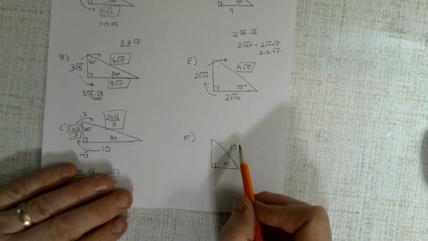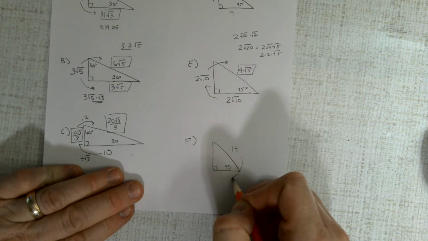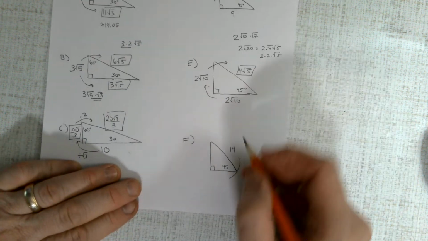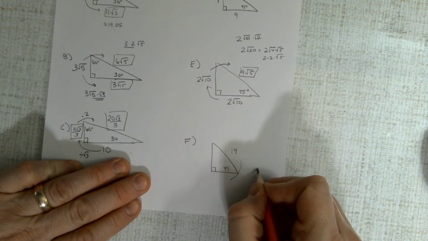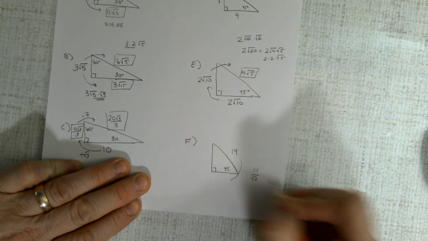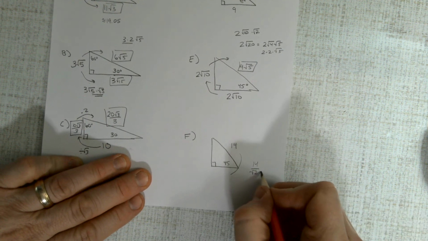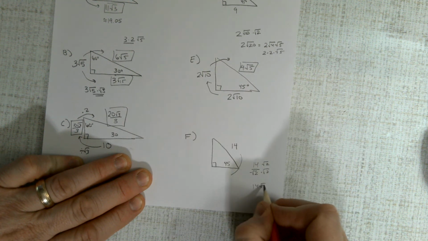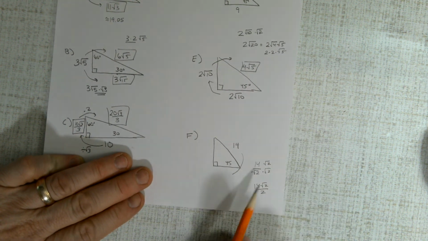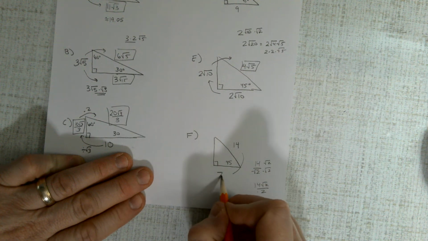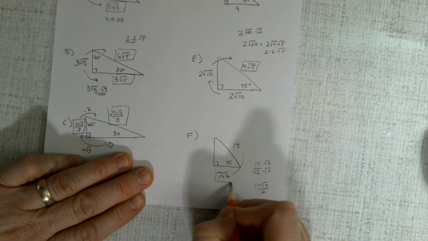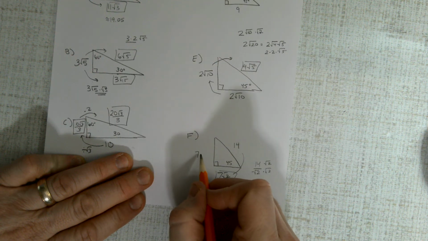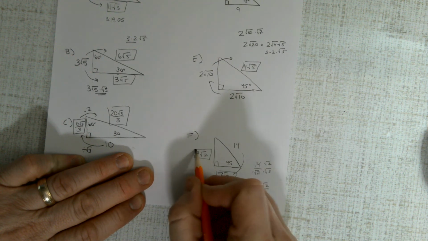Alright, and the last one, 14 here. Well, how do I go backwards? Well, forwards is going root 2, backwards is divide by root 2. So 14 divided by root 2. Again, we don't leave these down here, so we multiply it by root 2. 14 root 2 over 2. Well, hey, 14 divided by 2 is 7 roots of 2. And if that's 7 roots of 2, then this is 7 roots of 2.